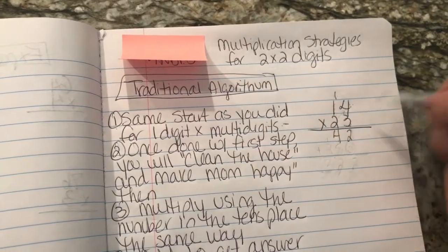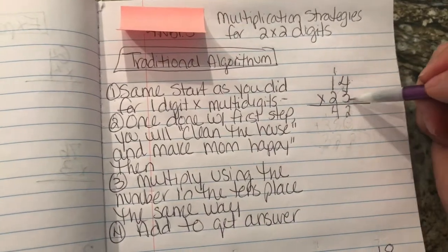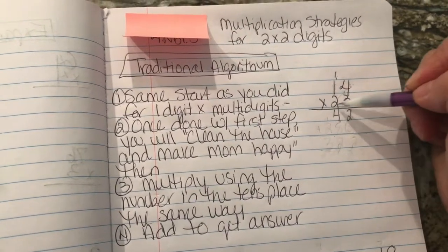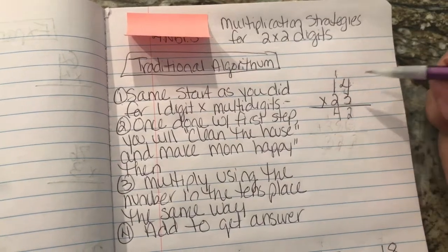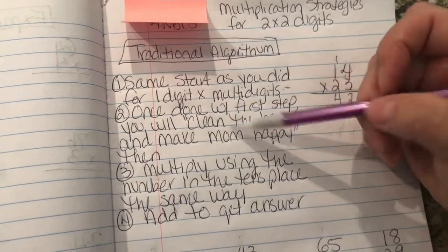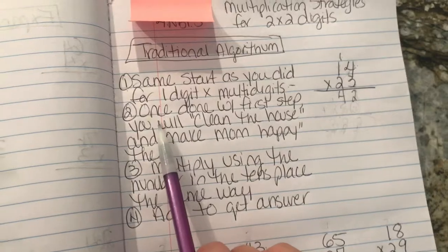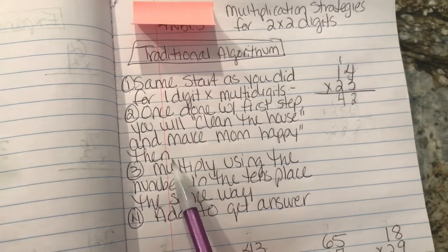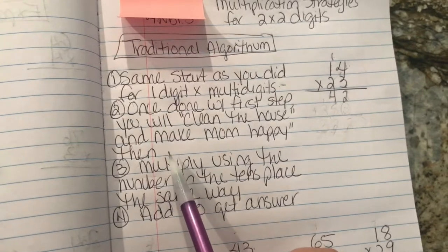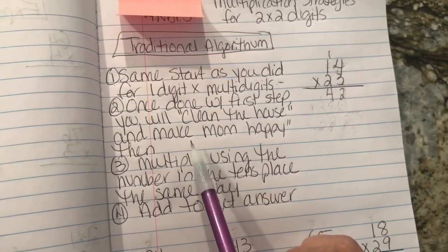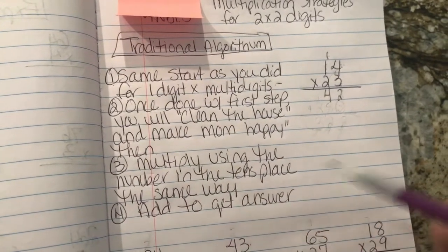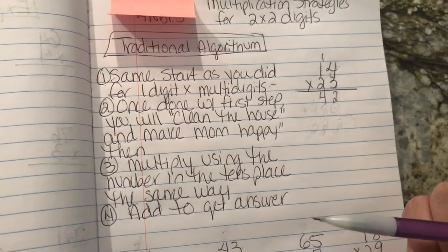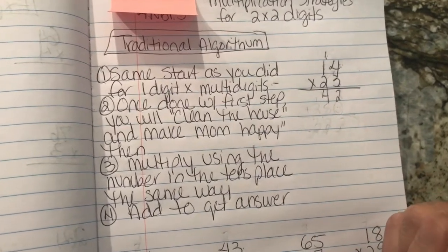This is where we would stop with a 1-digit number, but we have 2 digits on the bottom number, so I need to make sure I take care of this tens place. For that, you can see over here, is the second step. I will tell you to clean the house and make mom happy. This is very similar to the turtle head method that you've watched the video for, where you draw the turtle head, cross off his collar, and drop an egg. My version is called clean the house, make mom happy. I guess it's because I'm a mom.